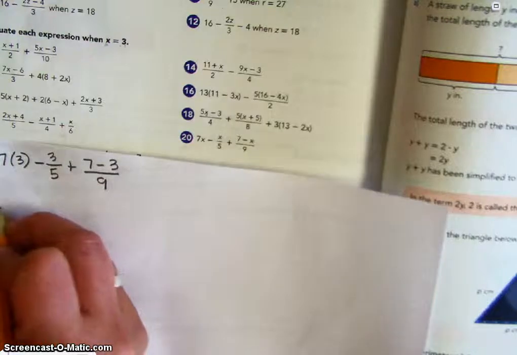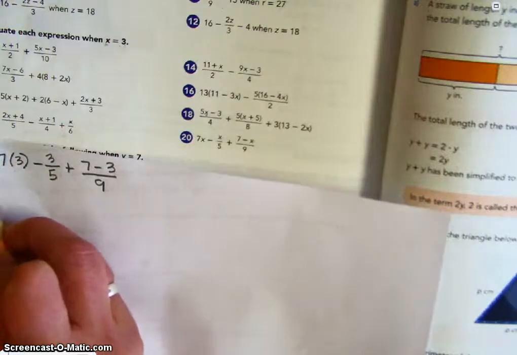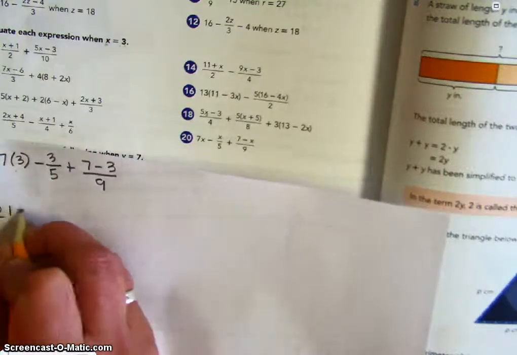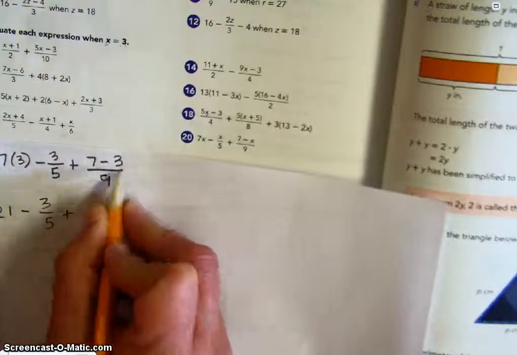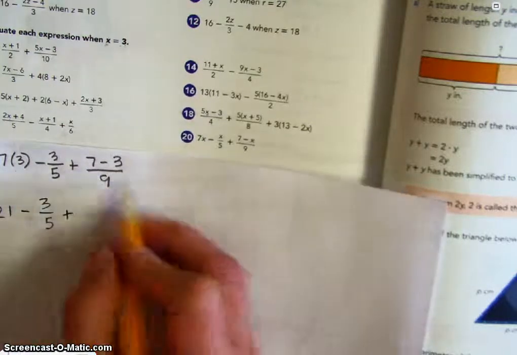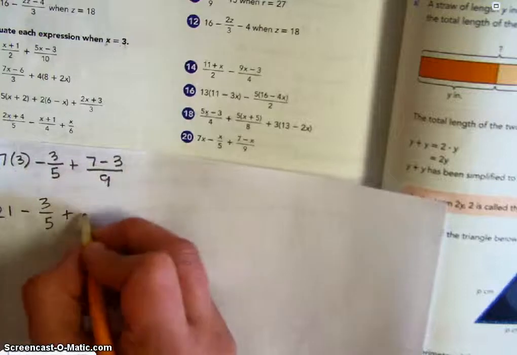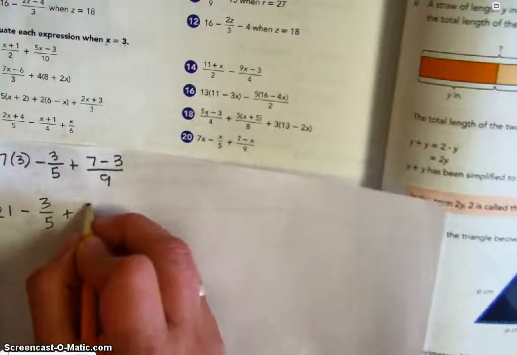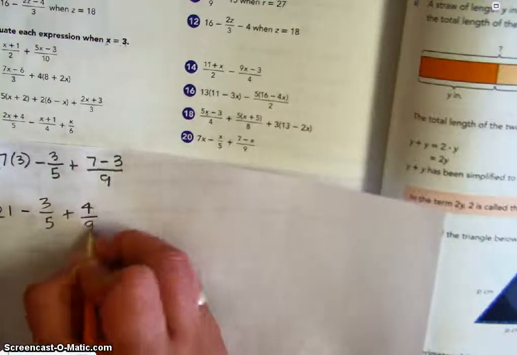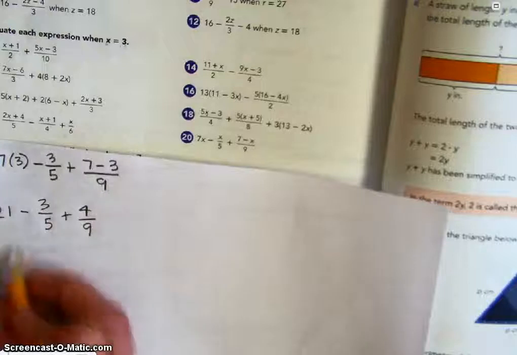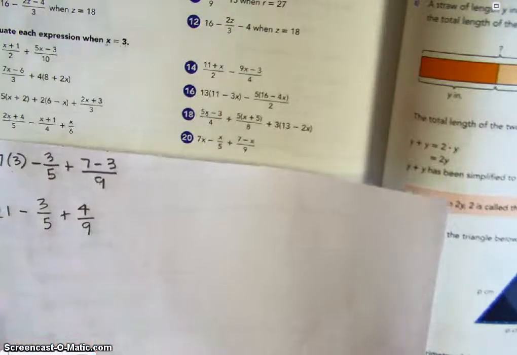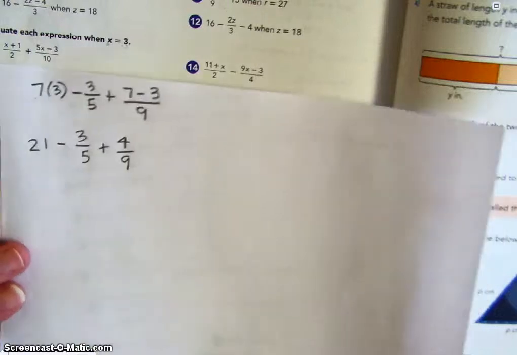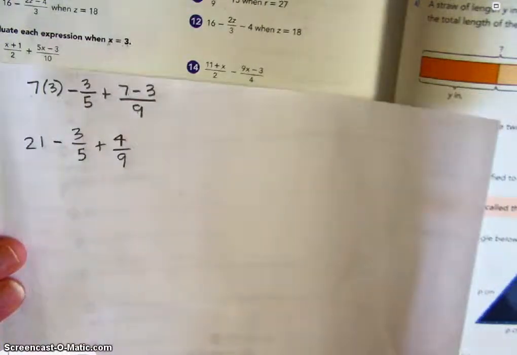7 times 3 is going to be 21. Take away 3 over 5. And I'll go ahead and, since I don't know which one to divide these two by here, I will have to do my subtraction. So 7 take away 3 is going to be 4 over 9. And so we are going to go back and then do our division, so that we can make sure we have the right things here.